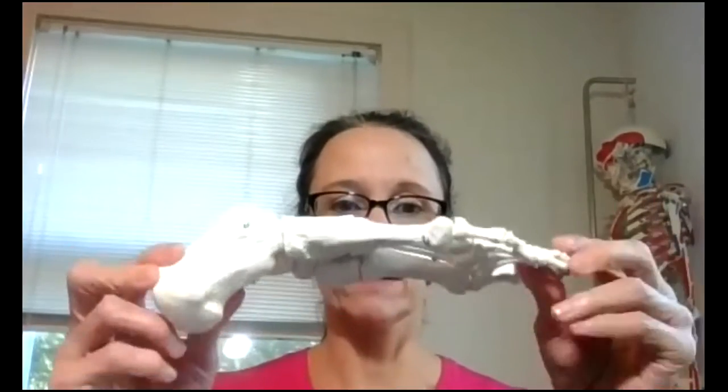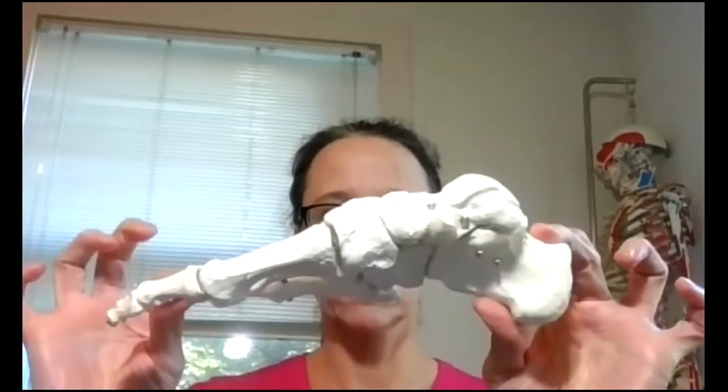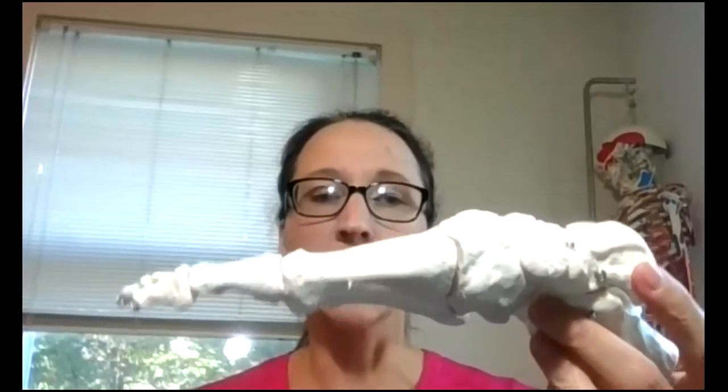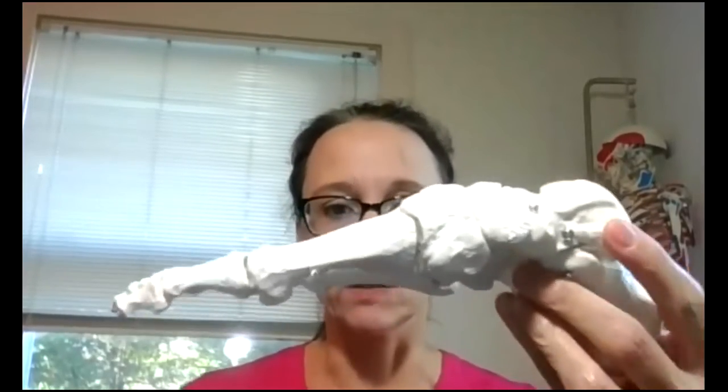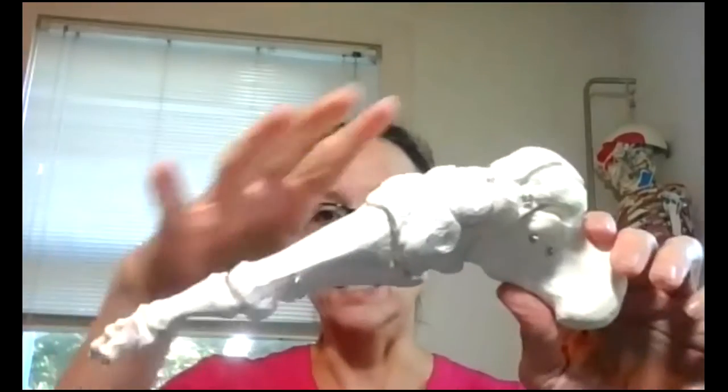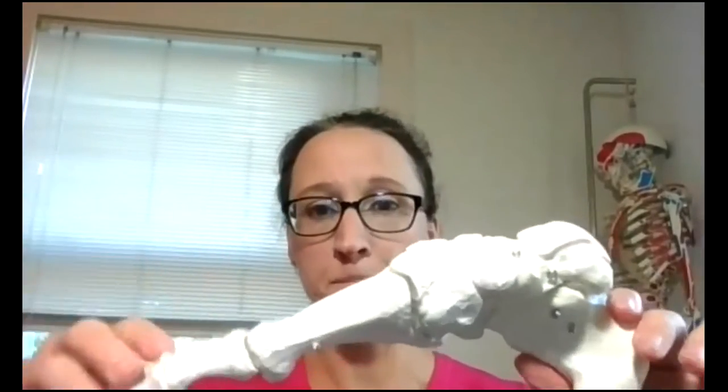All right, so today we are going to be talking about the foot. So here are the bones of the foot. Let's review some of the anatomical names of some of these structures. So the first thing we have is the top of the foot, right? Who remembers what the top of the foot is called? Remember our anatomical or regional terminology.